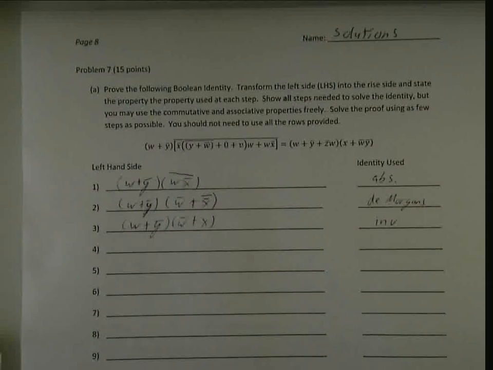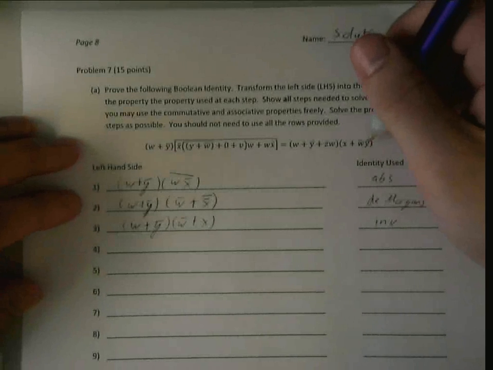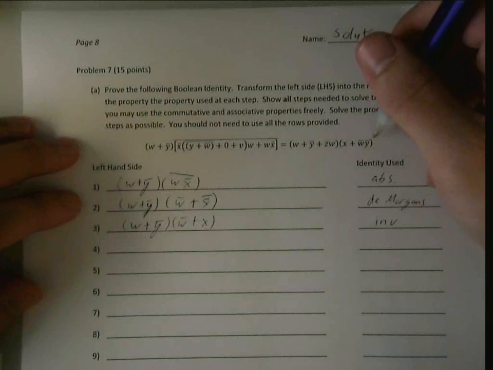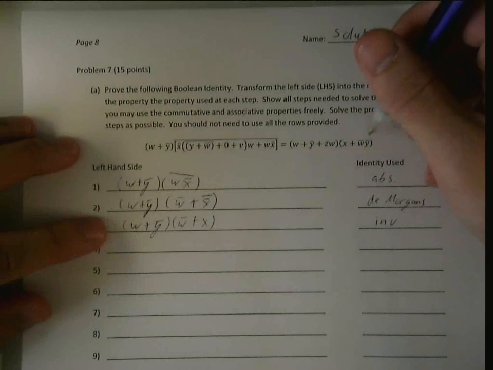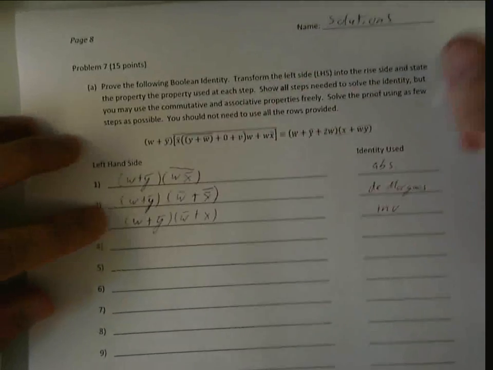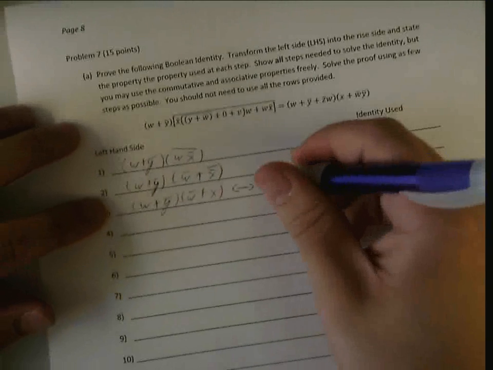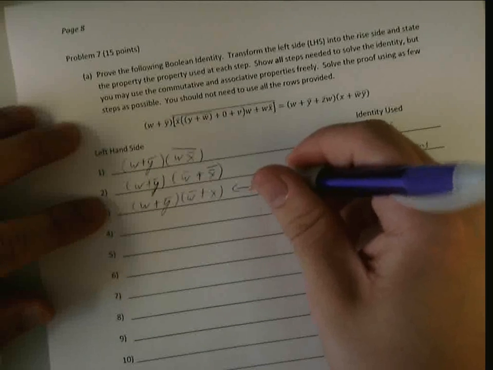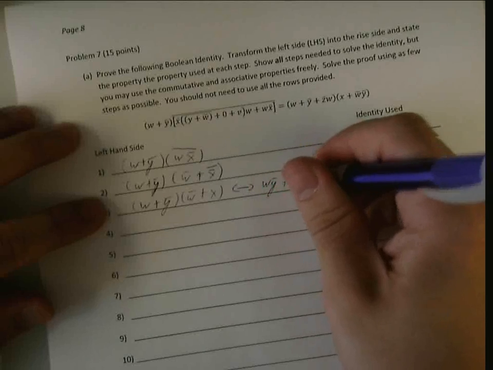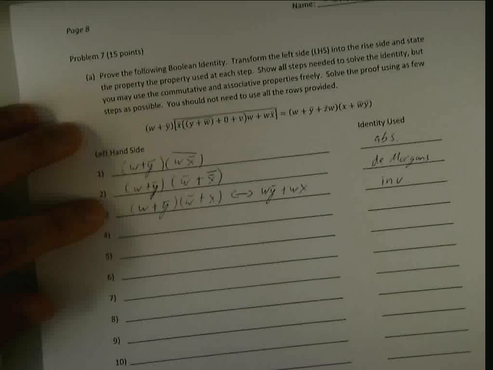This is where it gets fun. I need to somehow make Y bar appear out of nowhere, essentially. And the way to do that is, well, since I'm stuck, let's just do exactly what I always say to do. Let's take the dual. So this is the dual, is W Y bar or W X. Let's see if we can come up with anything there.